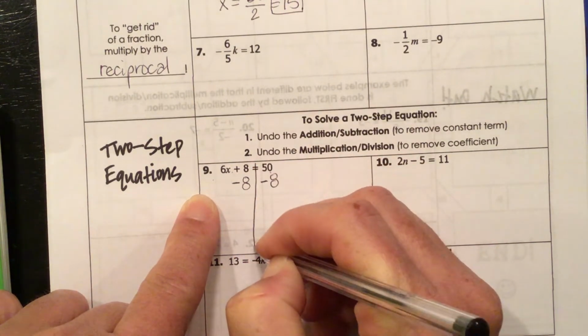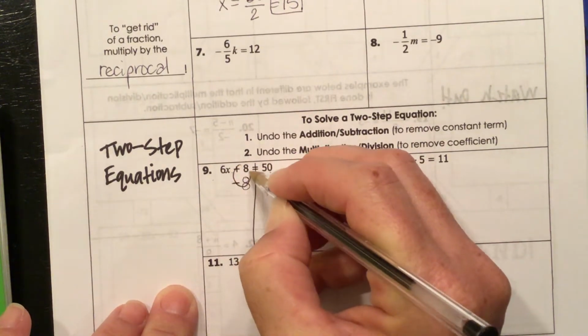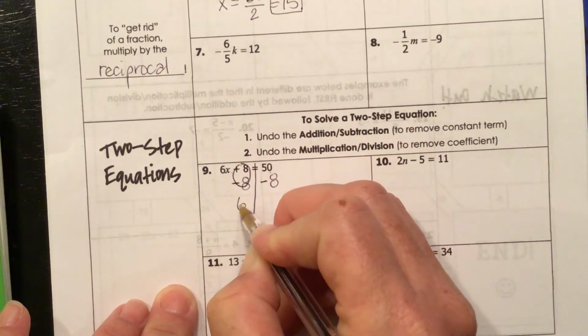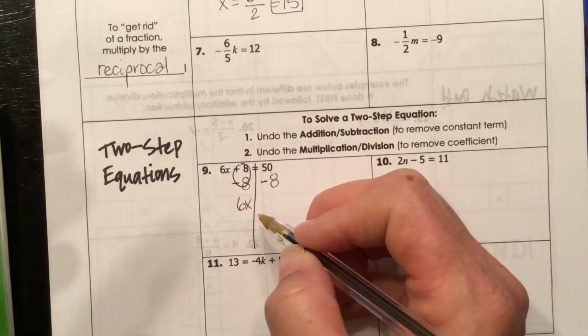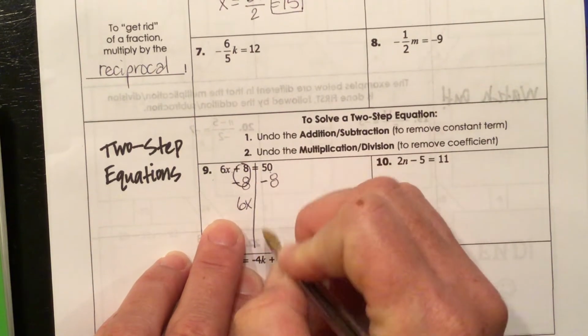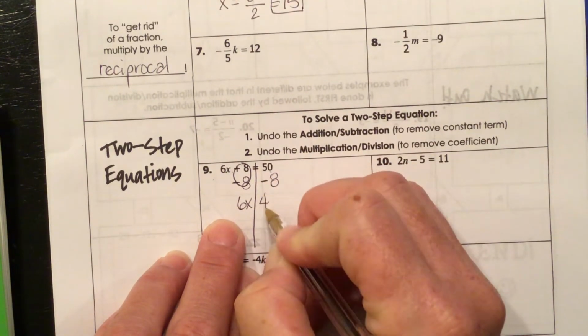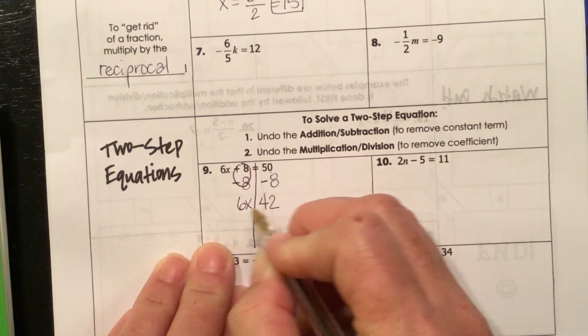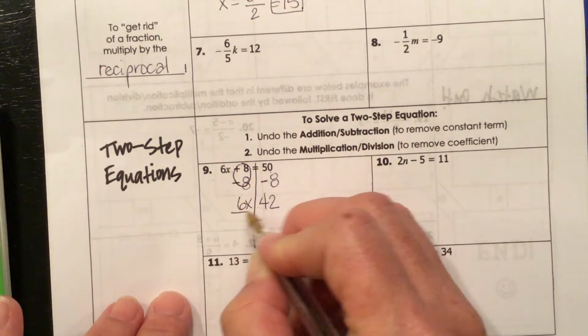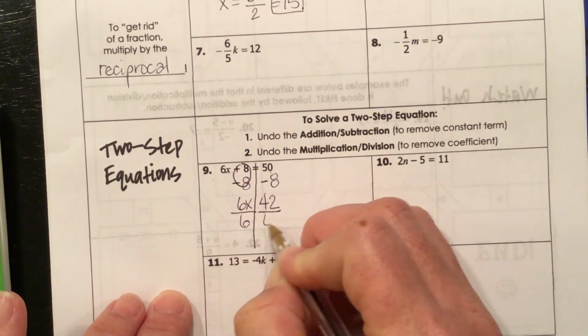Go ahead and do your line. And it adds up to 0, because my goal is to get x all by itself, so I want to get rid of anything else that's on the left side. It equals 42. That's right, I'm down to multiplication. I look at my variable and I divide by 6.